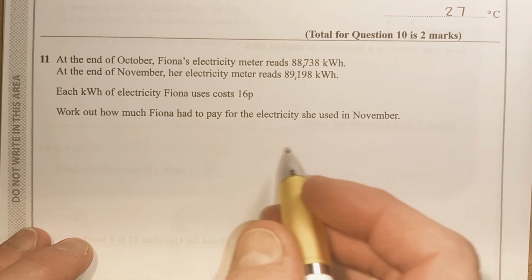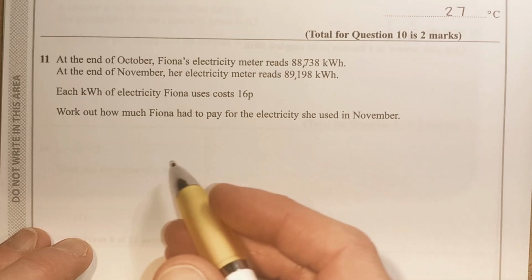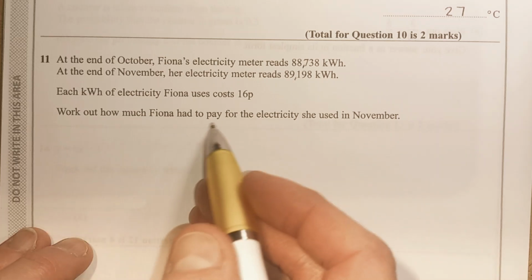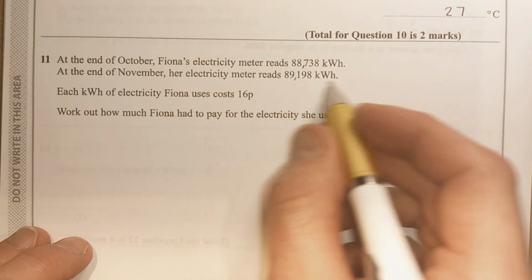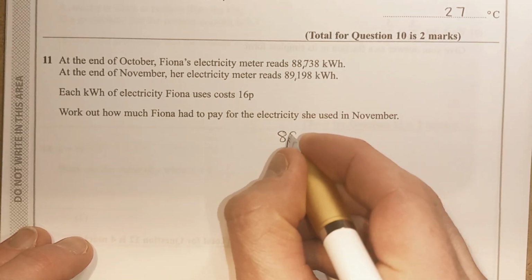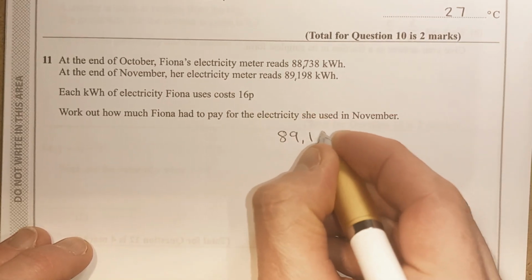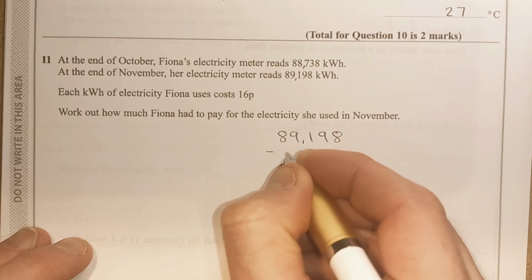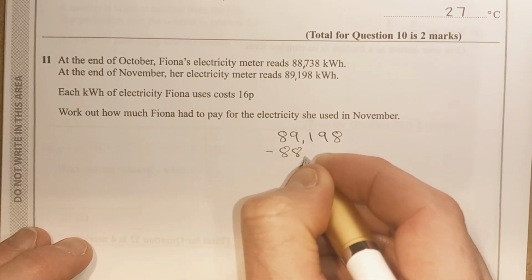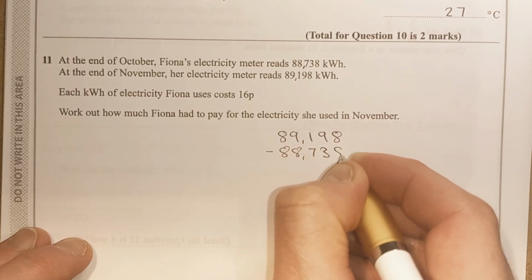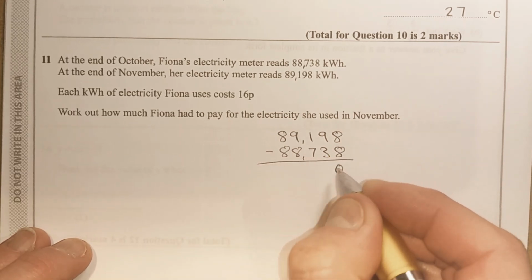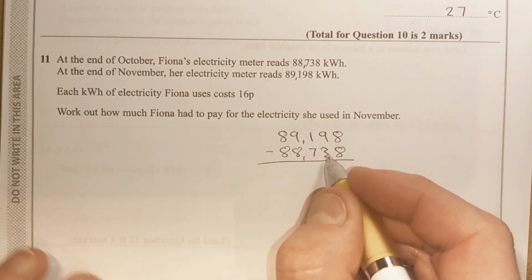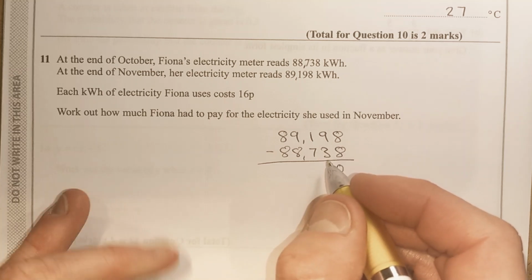Right, so first of all we want to know how much she had to pay, so we want to know how many units she used first of all. So let's start with the new amount, the 89,198, and subtract the starting amount. This will tell us how many units she used up. Well, 8 minus 8 is 0. 9 minus 3, count back 3 from 9, we'll have 8, 7, 6.